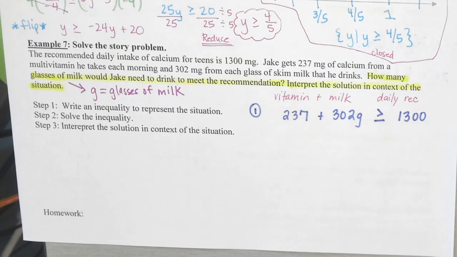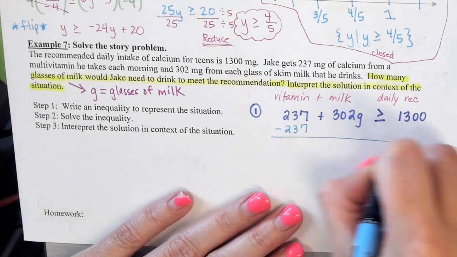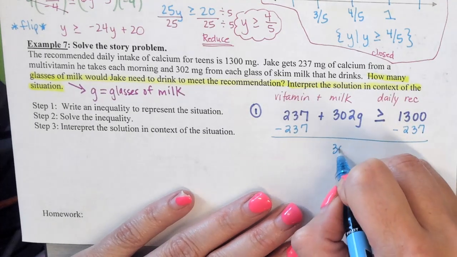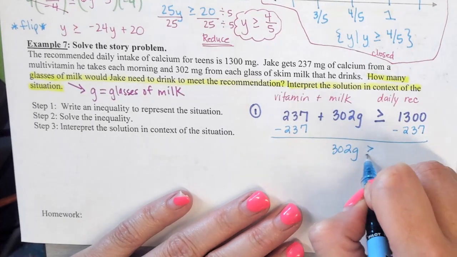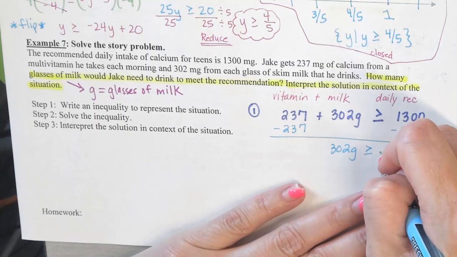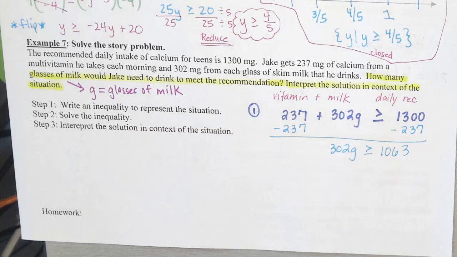And I am going to let you use a calculator for this. Yeah, you guys have probably noticed when I'm having you not use the calculator, those are a little bit easier to do with mental math.